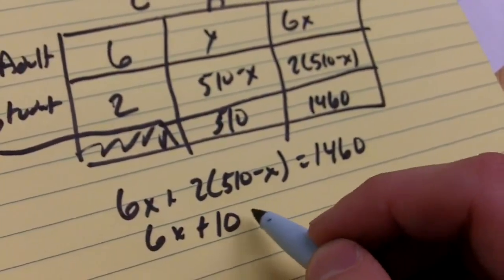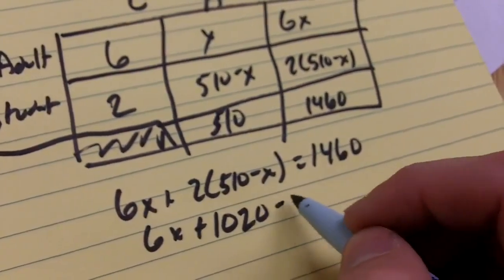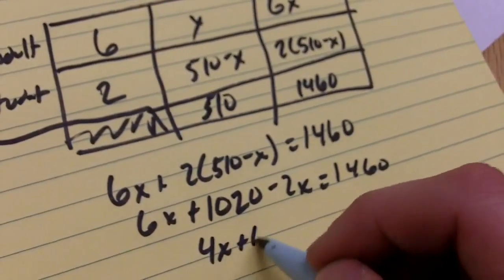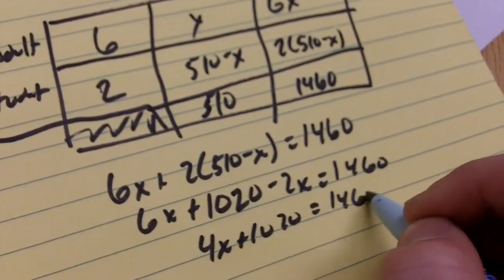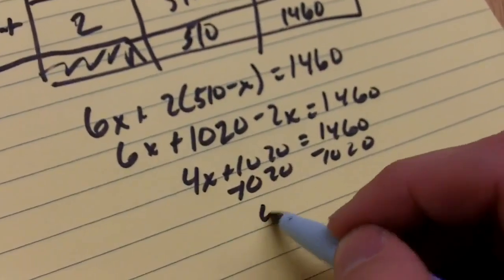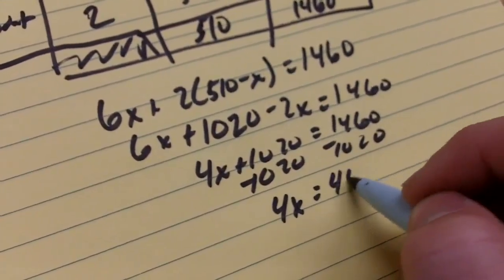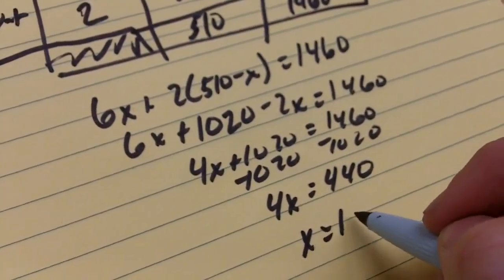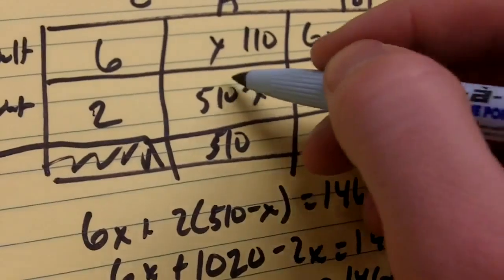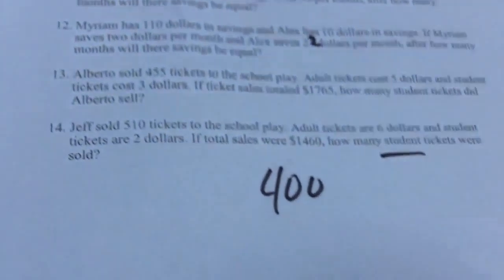6x plus 1020 minus 2x equals 1460. 4x plus 1020 equals 1460. Minus 1020, minus 1020. 4x equals 440. x equals 110. Have I solved the right problem? That tells me the adults is 110. The question said how many student tickets, so I've got to do subtraction. 510 minus 110 is 400. And I got the answer, and we're done.